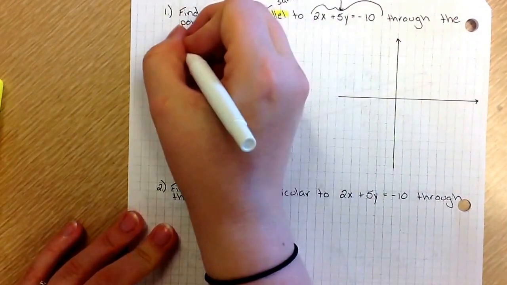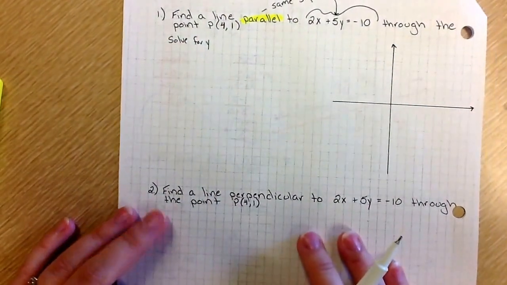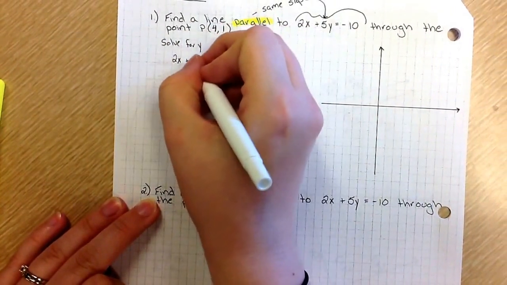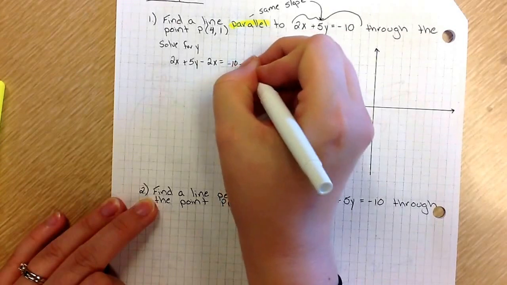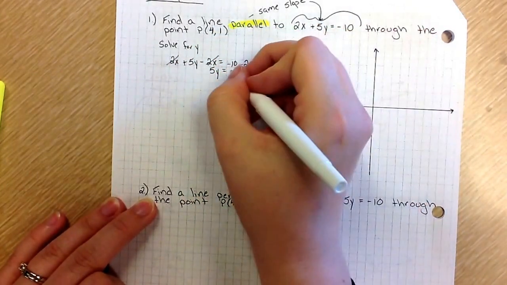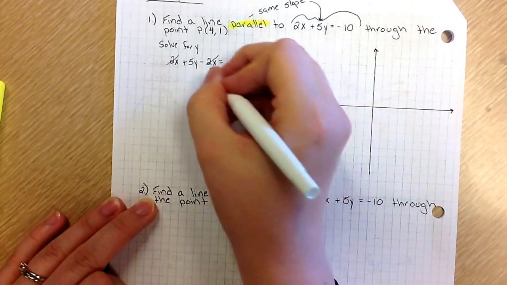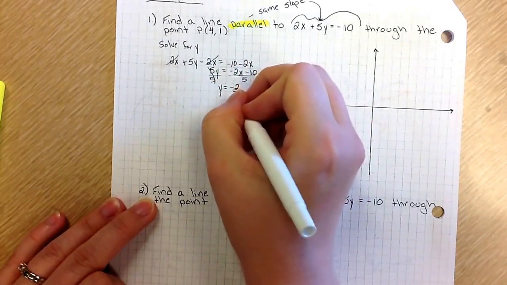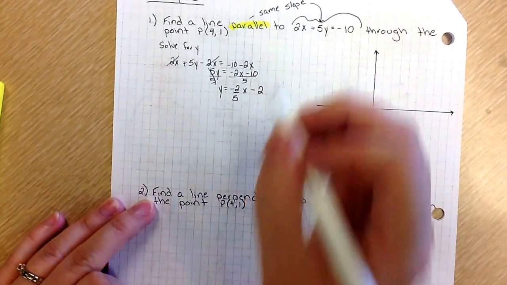To find the slope, I'm going to solve for y. So if I solve this for y, 2x plus 5y minus 2x equals negative 10 minus 2x. 5y equals, let's rewrite it, negative 2x minus 10. Divide both sides by 5. So then y equals, if I divide both of these by 5, negative 2/5 x minus 2.